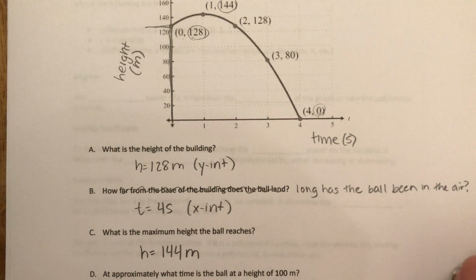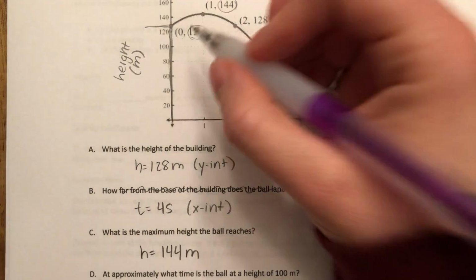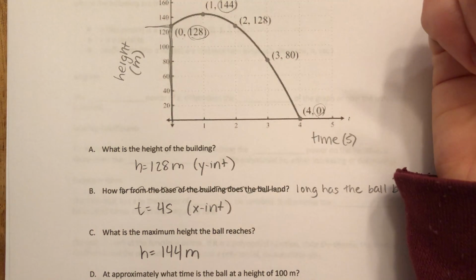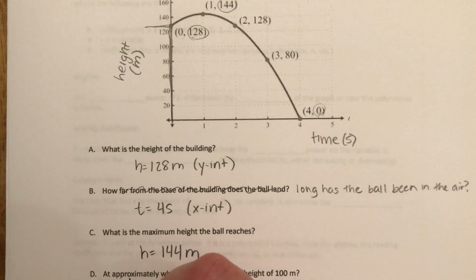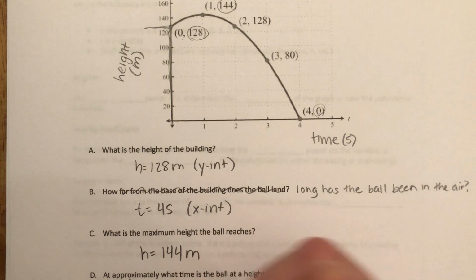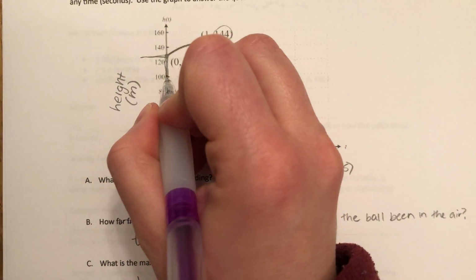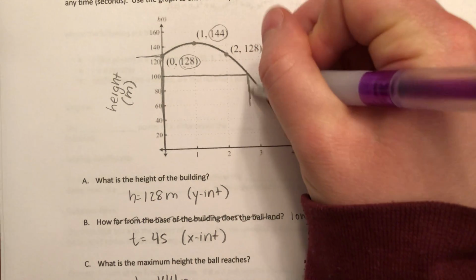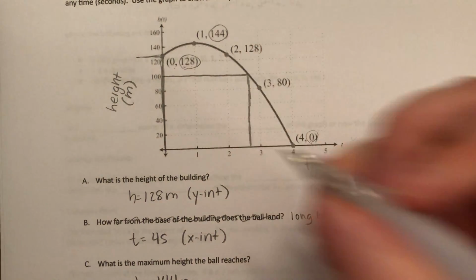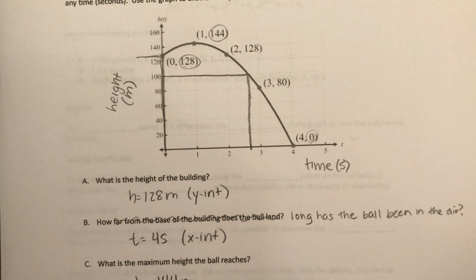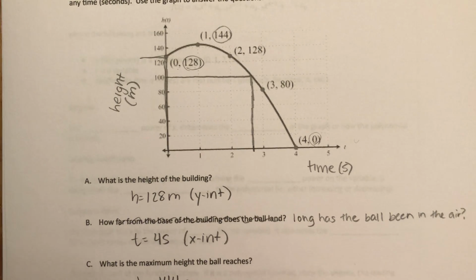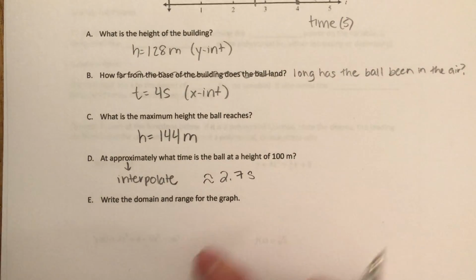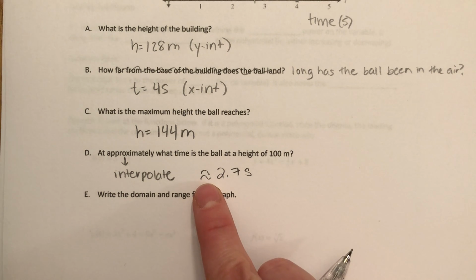At approximately what time is the ball at a height of 100 meters? So this time we don't have an equation that we can put into our calculator. So we're just going to interpolate. That's something that you guys did in grade 9. What that means is I go from 100 meters over to this line, and then from that line I'm just going to go as straight down as I can. And then I want to decide, okay, how many seconds-ish is that? So I'm going to say at about 2.7 seconds. And I use this squiggly equal sign to say it's about.